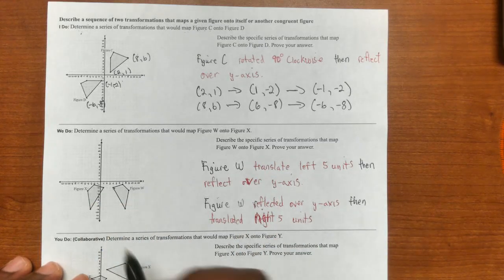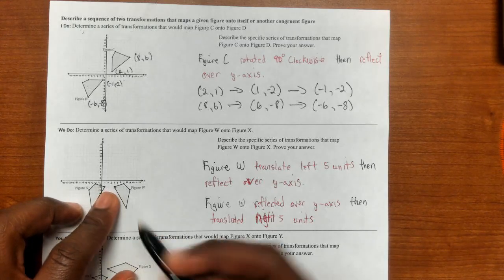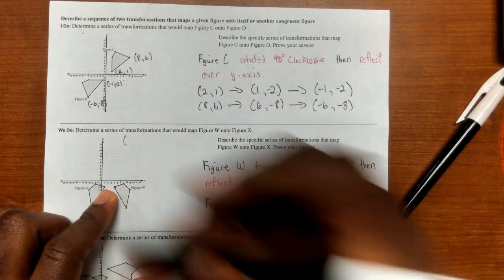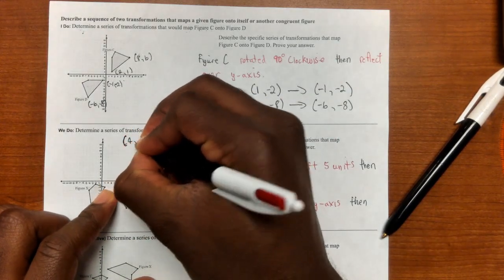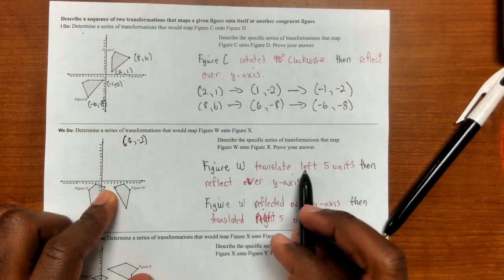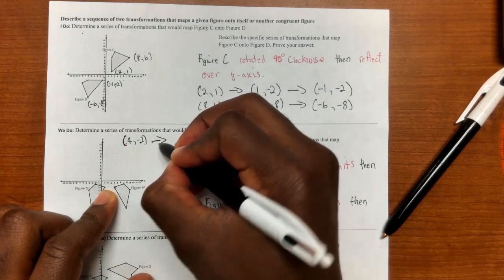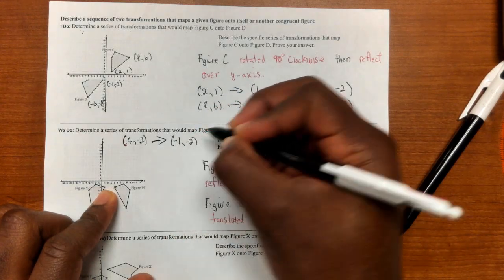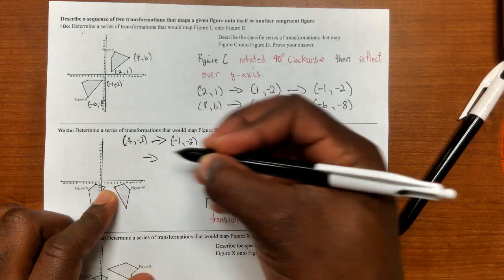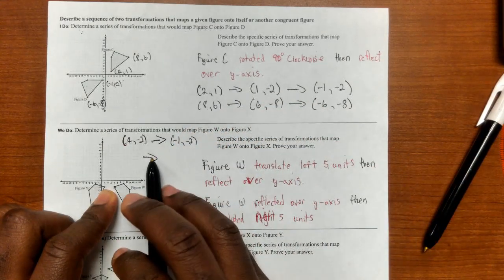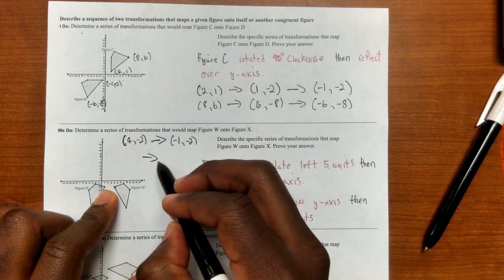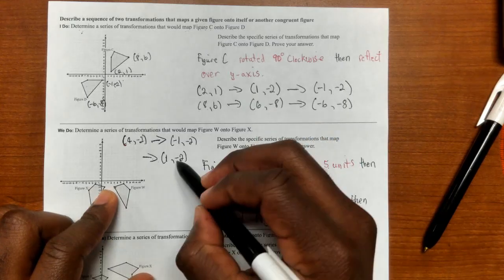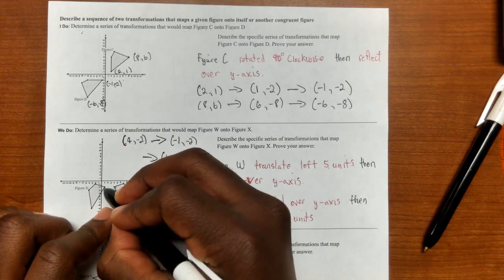Alright, and I can prove it, guys. If I did the same point, this point 4, -2, and did the left 5 units first, that means I changed the x value by subtracting 5. So that would be -1, -2. Then reflect over the y would have been change the x, keep the y the same. So that would have been 1, -2, which is this point right here.